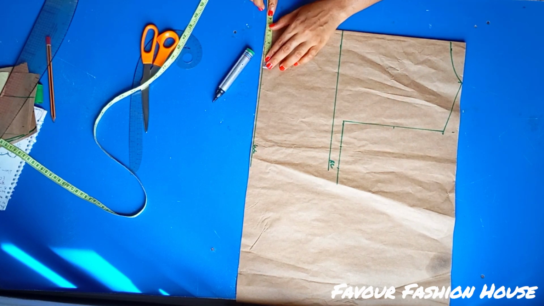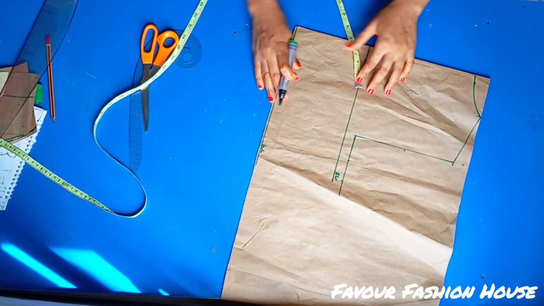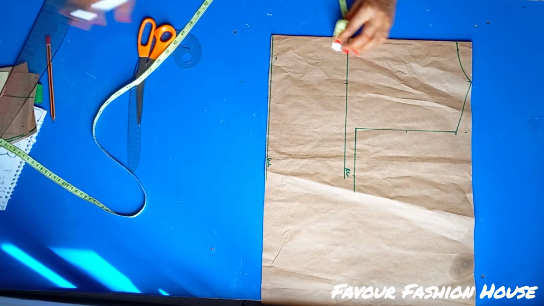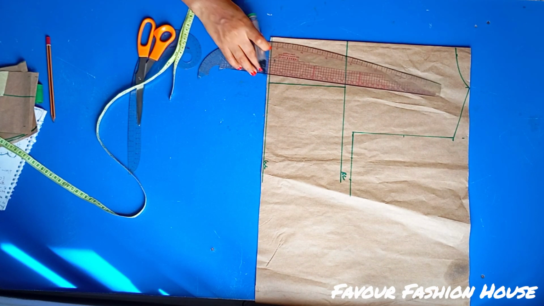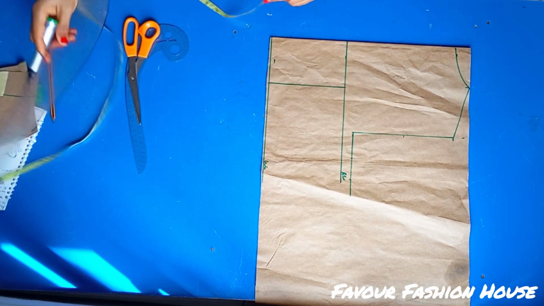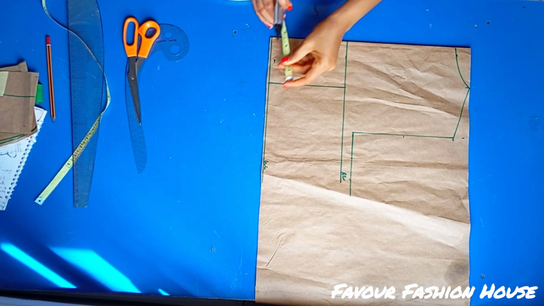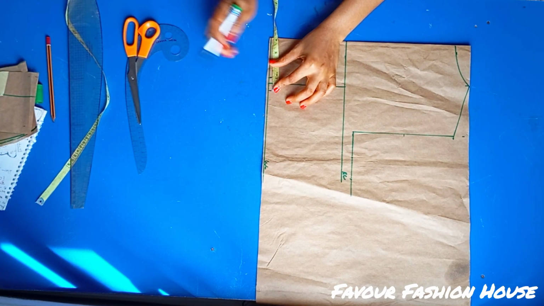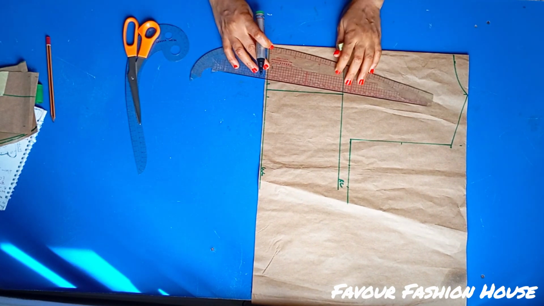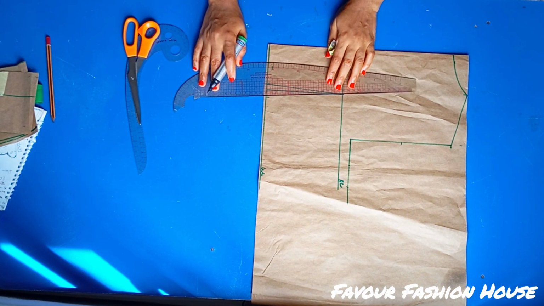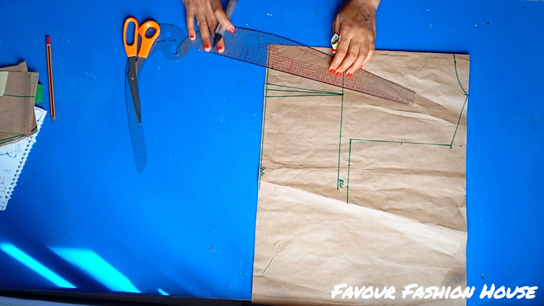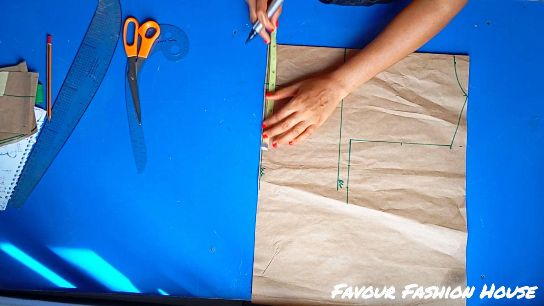So now what I'm doing next is marking out my horizontal measurement. Then I'm going to create my dart, 3.5 inches. I connect it from my waist to my bust. Then from both sides I'm going to go out by half an inch. I want to cut these darts on the paper, so I don't need to start cutting it on my fabric. I don't know if you understand.